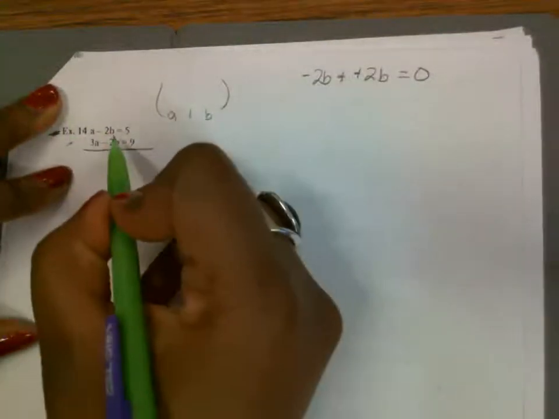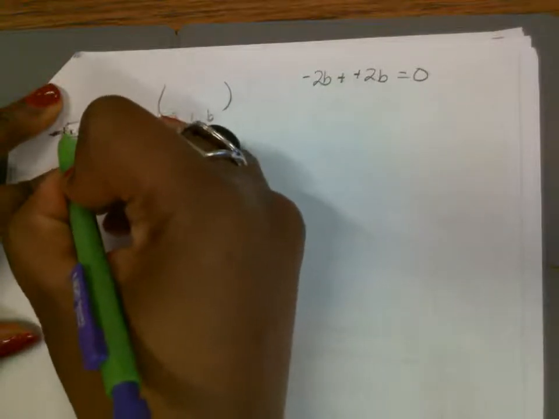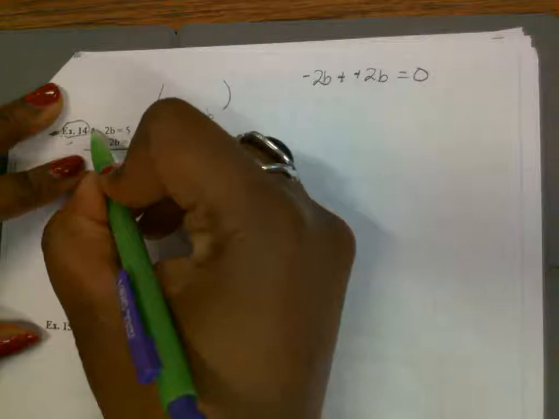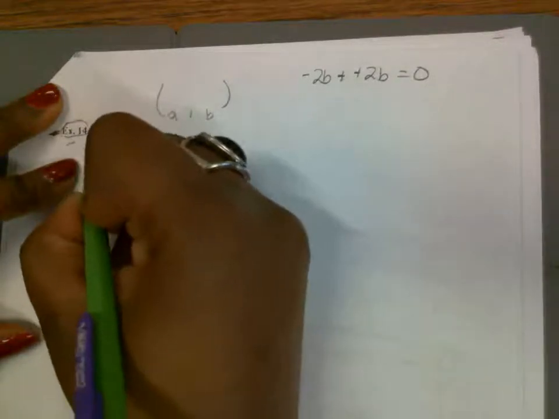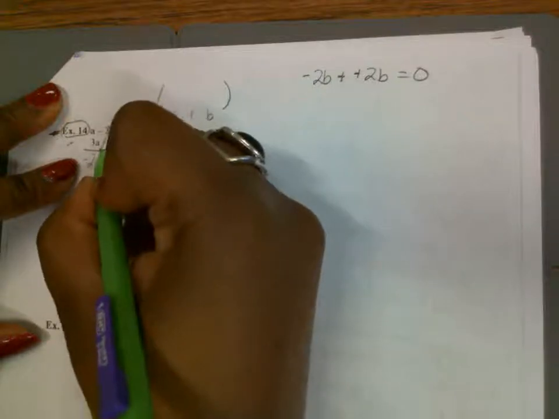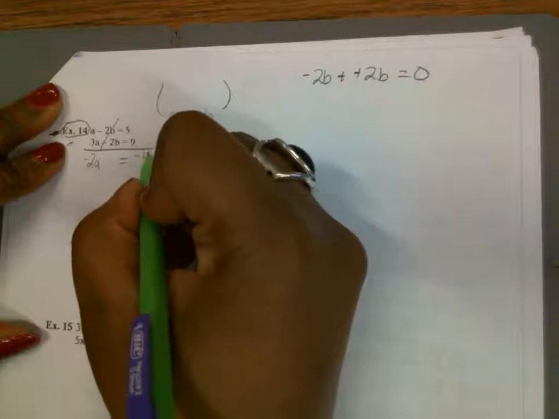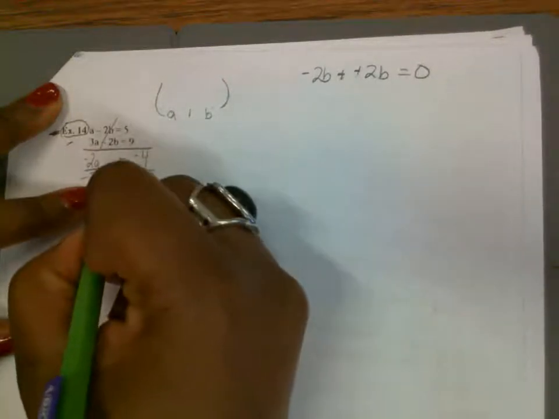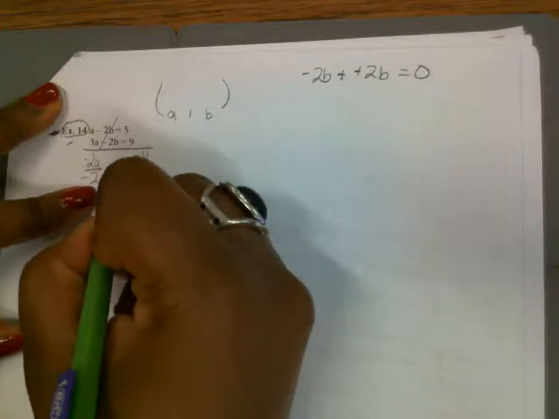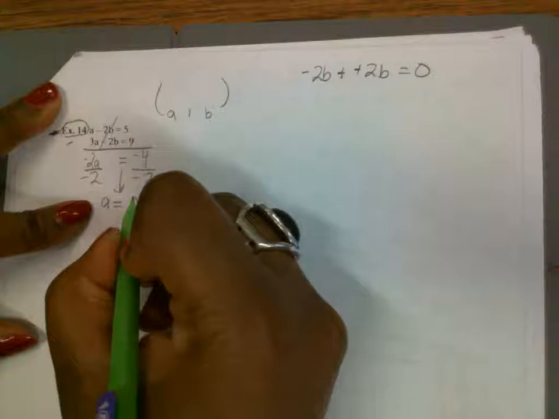So here when I subtract, put a 1 in front of this, okay? Let me circle this, get this out the way. So here I have 1a minus 3a gives me a negative 2a. This cancels out. 5 minus 9 gives me a negative 4. I'm going to divide both sides by a negative 2, and that gives me A is equal to, a negative divided by a negative is a positive 2.